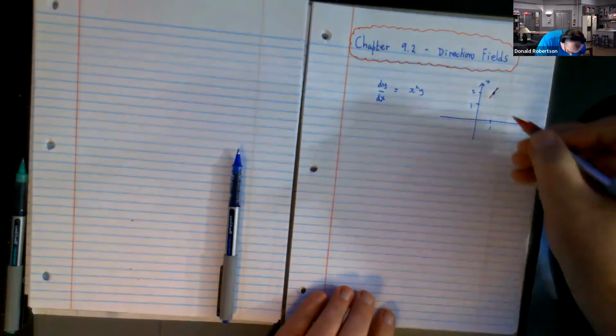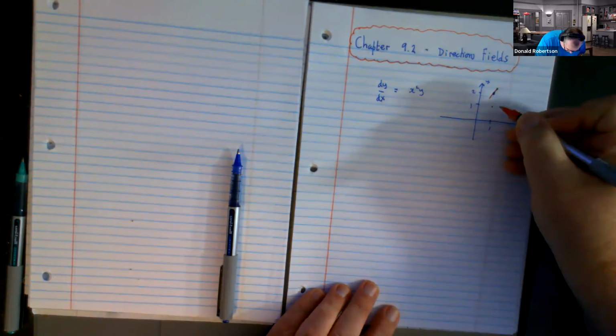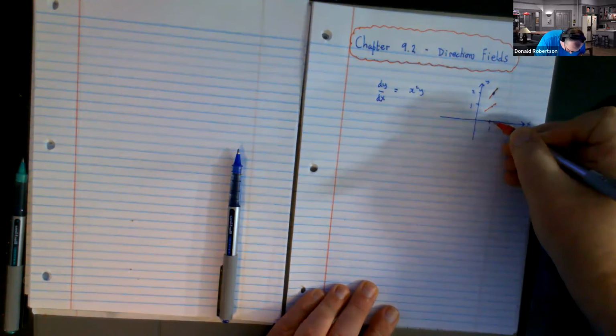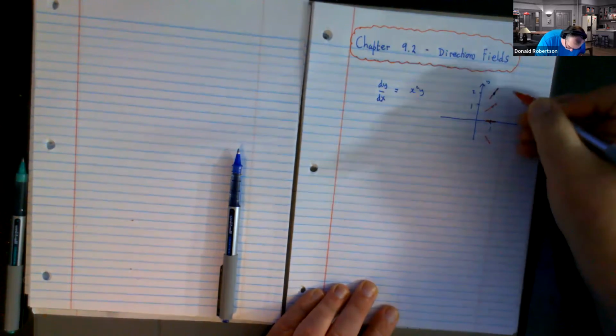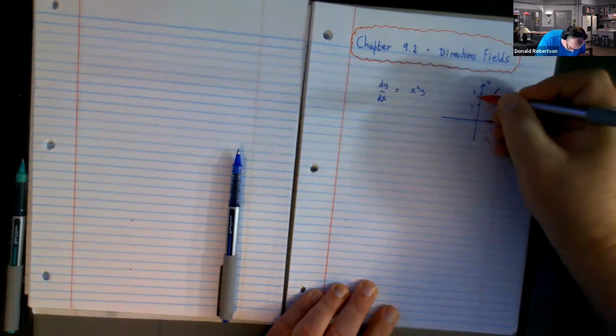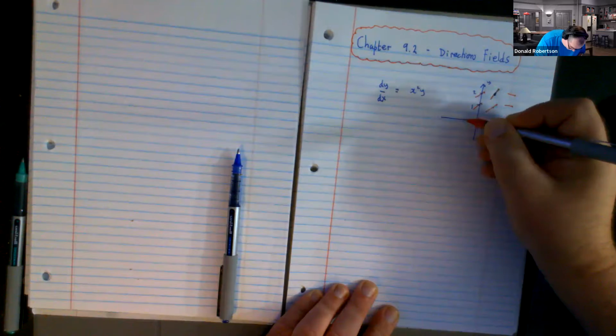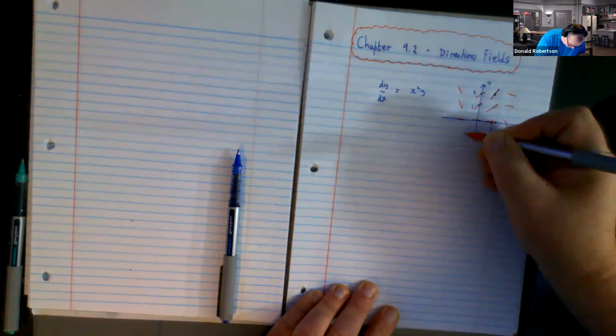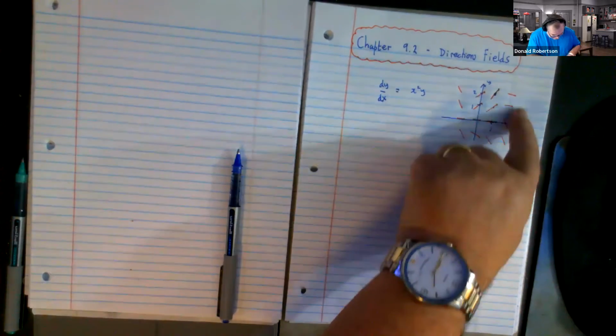And then at this point here you do it and it happens to be a slope of 1, and here it's a slope of 0, and I'm making no attempt to be accurate here, but you end up doing a whole load of things that look like that. And that's what's called a direction field.